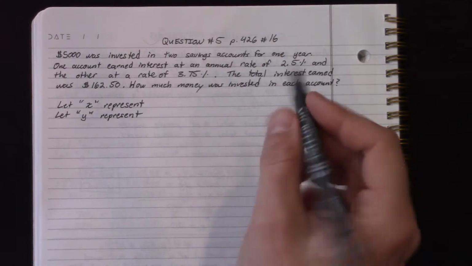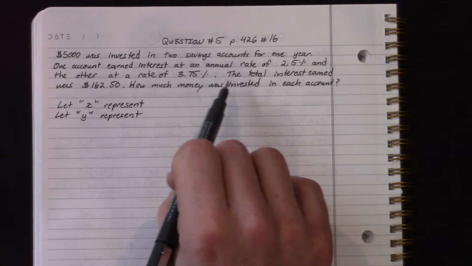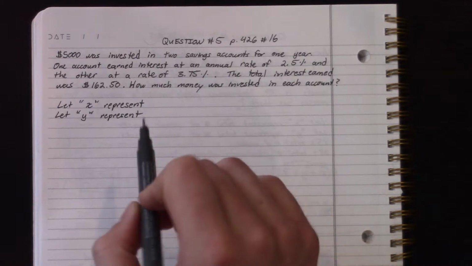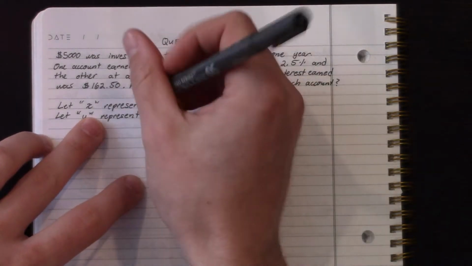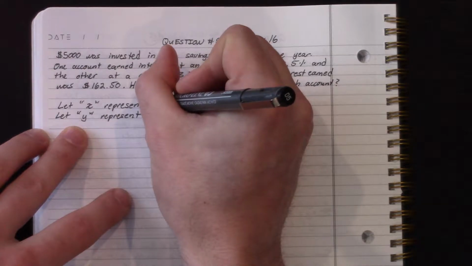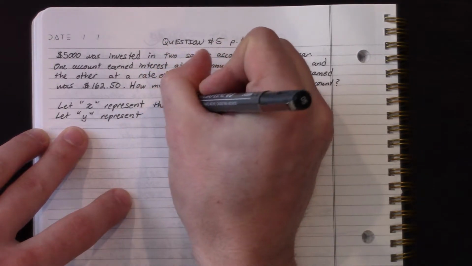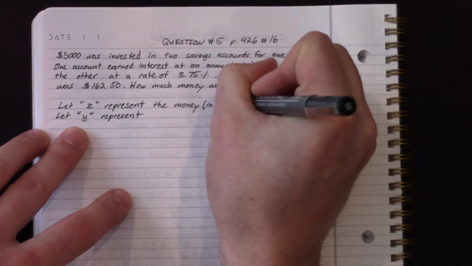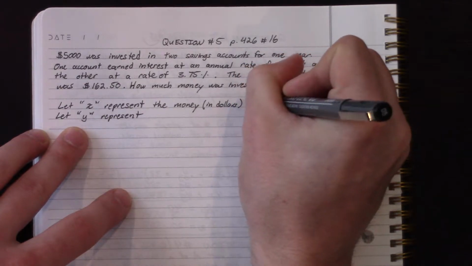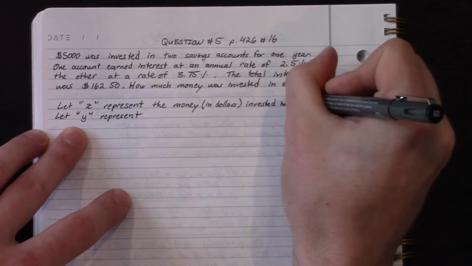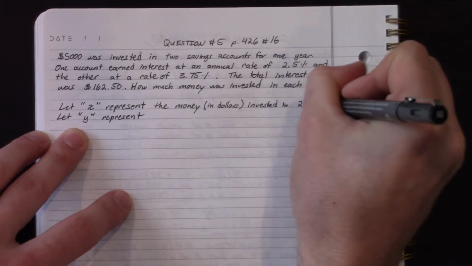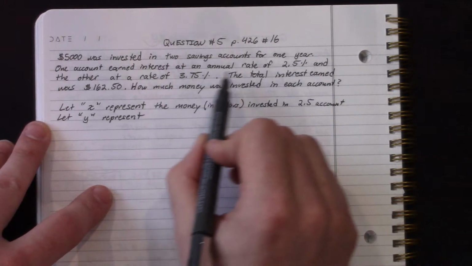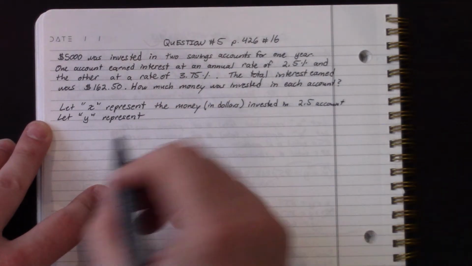How much money was invested in each account? So the question is, how much money was invested in the first account? How much money was invested in the second account? So I'm going to say let X represent the money, obviously in dollars, invested in, I'm just going to call it the 2.5 account, because I don't want to write out invested in the account that earns interest at an annual rate of 2.5%. So I'm just going to call it the 2.5 account.